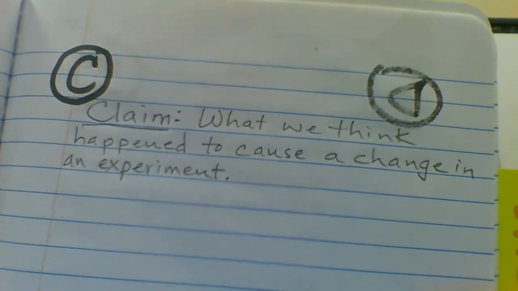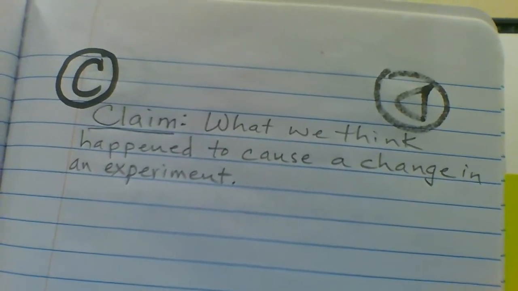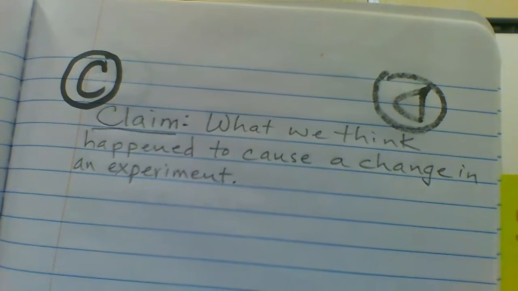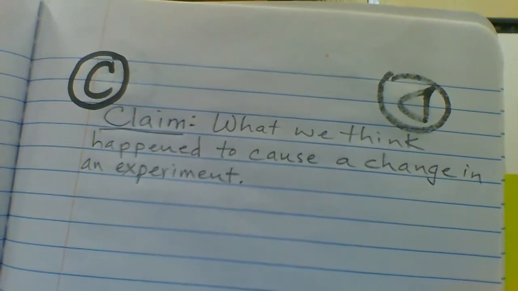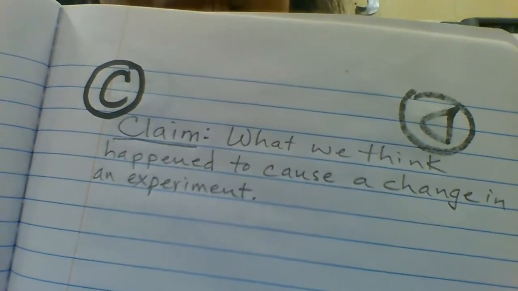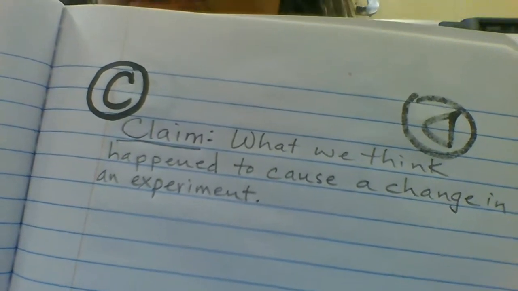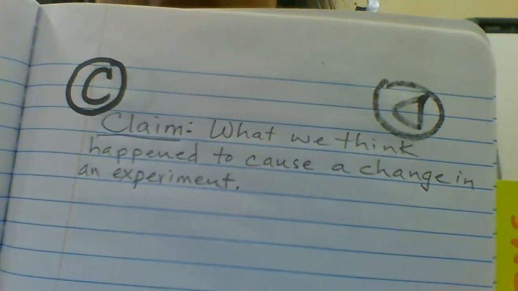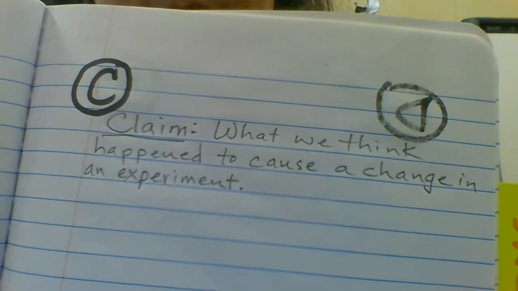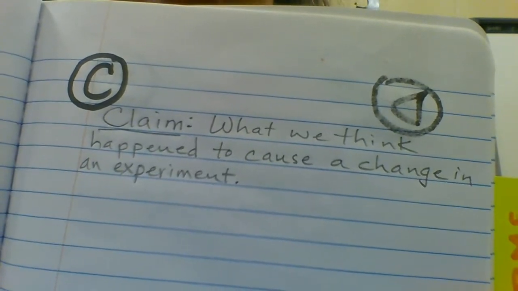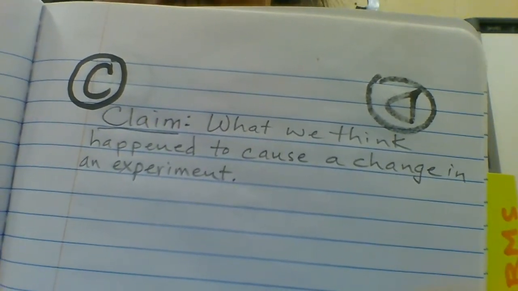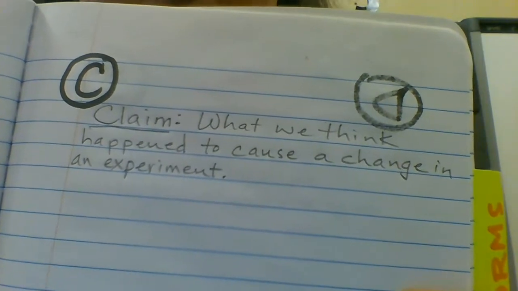I think that there was something in the soap to make the pepper react by shooting to the sides. I might not know what it is, but I know there was something going on in the soap that made it react. What we think happened to cause a change in an experiment. You can pause me if you need to.